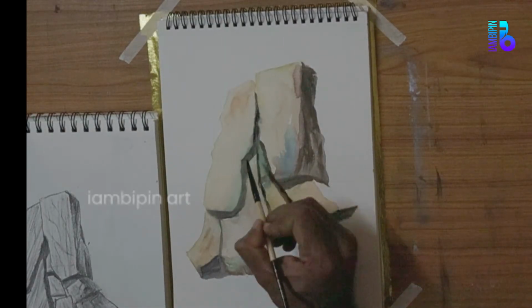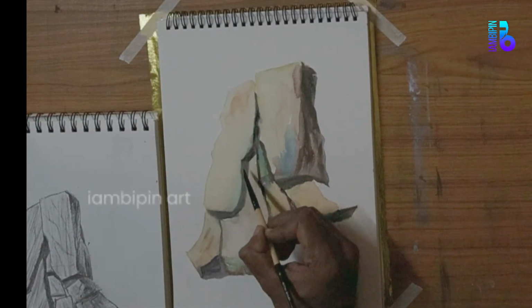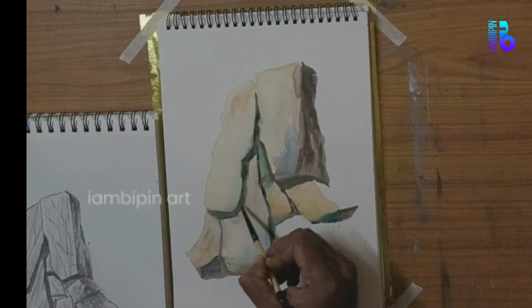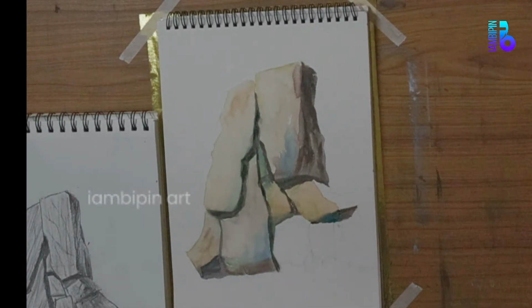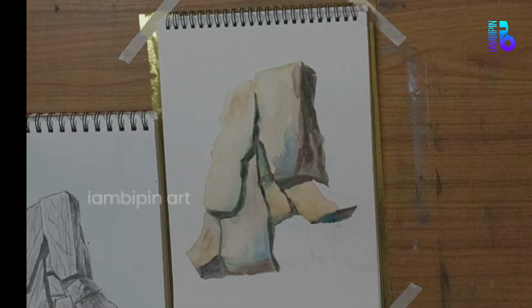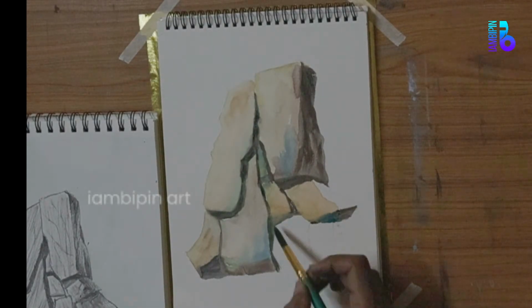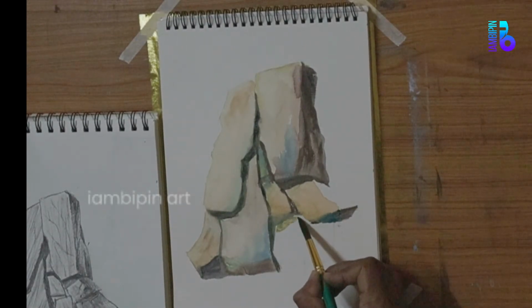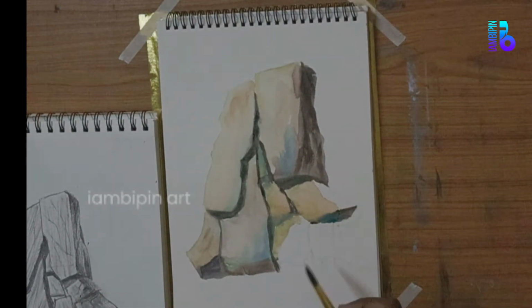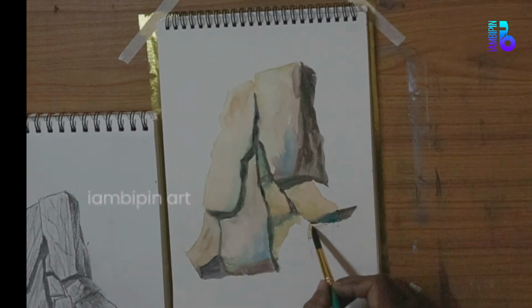So understand that this is a preliminary wash. A lot of detailing remains, and if you are interested in learning that, just stay put. I assure you that you are going to learn a lot regarding these rocks.